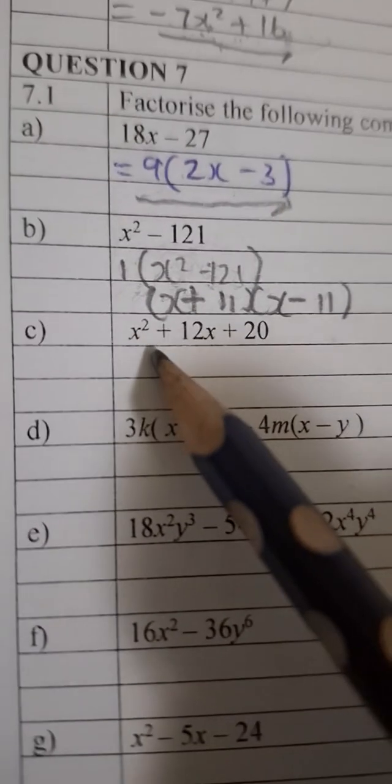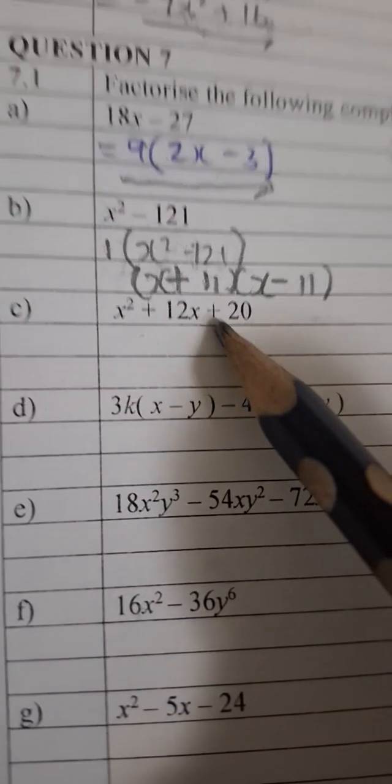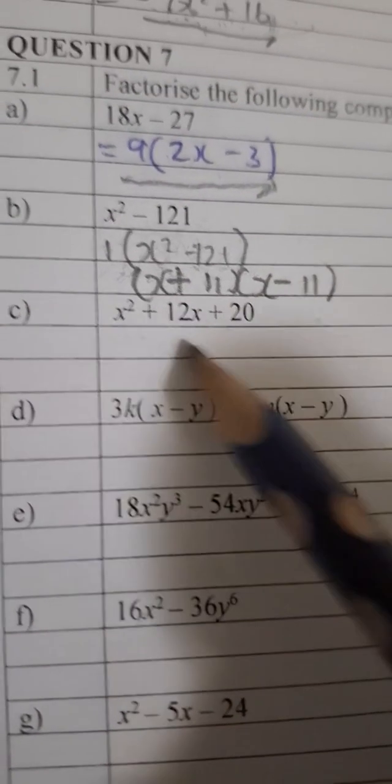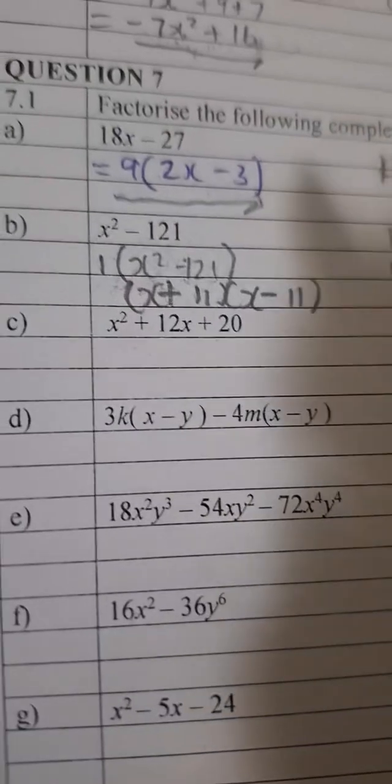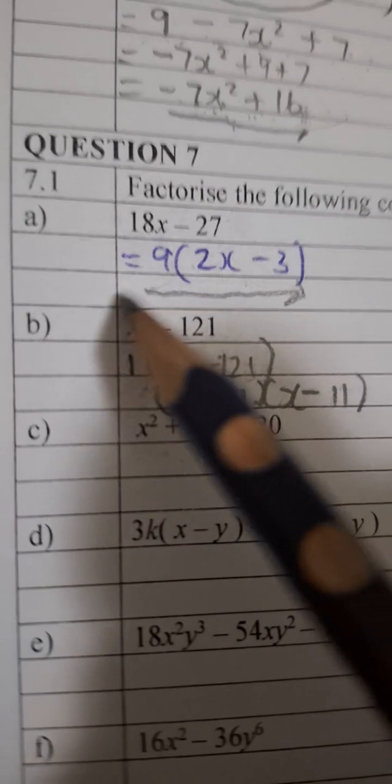The next question, this is x squared plus 12x plus 20. This is called a quadratic trinomial. The word quadratic. Okay. In actual fact, look at this one, B. This was also quadratic.